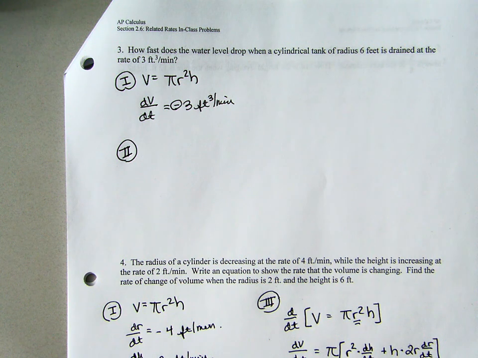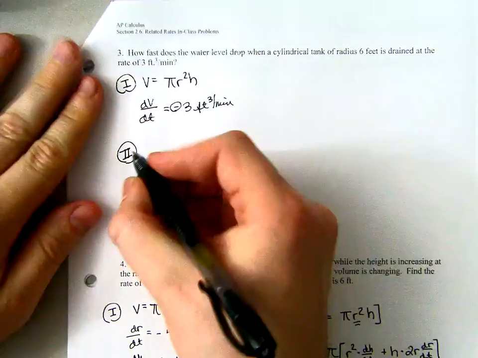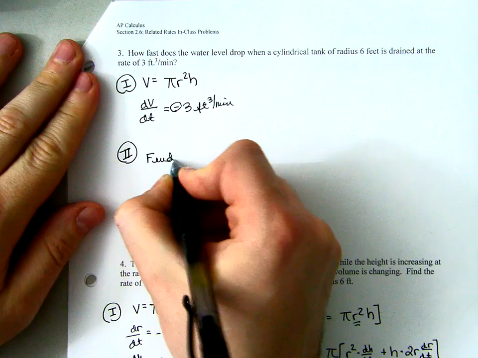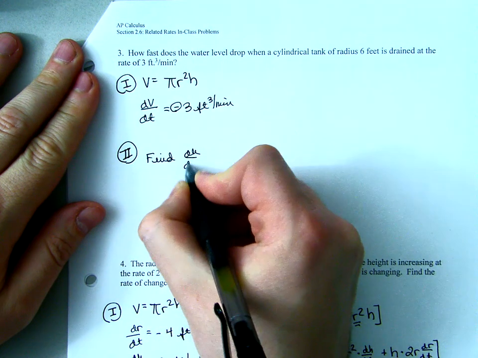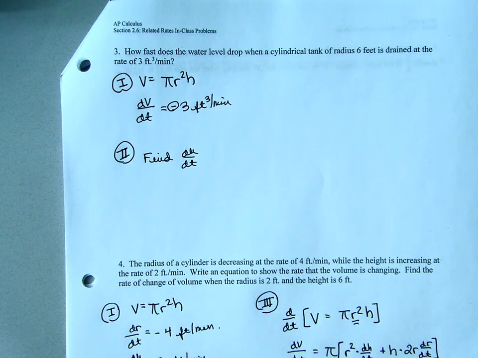Okay, what am I looking for? How fast is the water level dropping? What's water level? Hannah. dh/dt. When do I want to do this? Casey. Well, here's the deal. How fast does the water level drop when a cylindrical tank of radius 6 feet is drained? Is the radius changing?